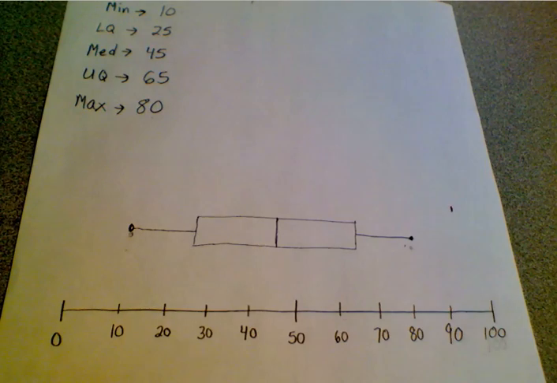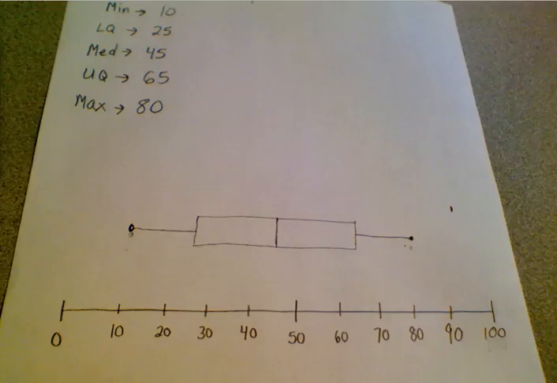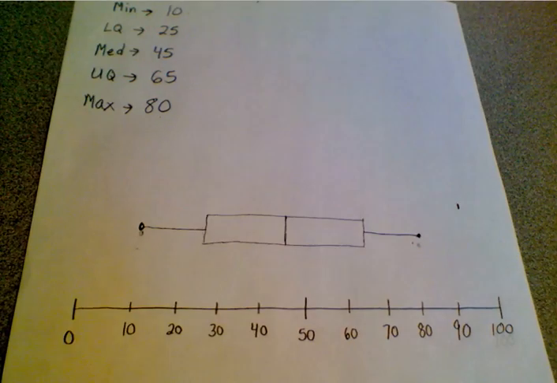So this was part 2, how you made your box and whisker plot there, okay? Thank you.